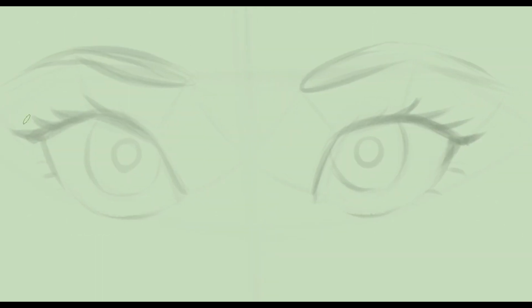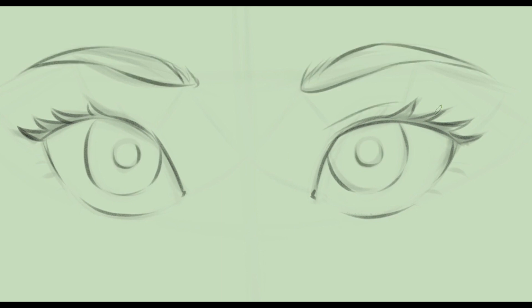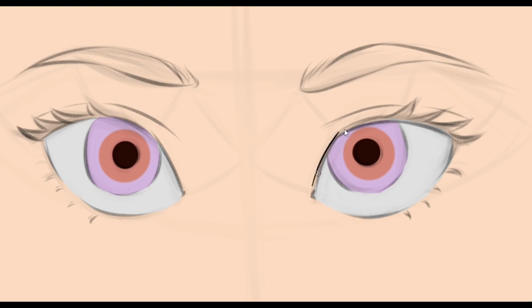Now I will proceed with the final sketch. Then for the fun part, filling in the flat color under the sketch line. Next drawing eyelashes.